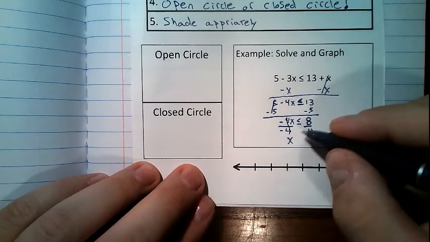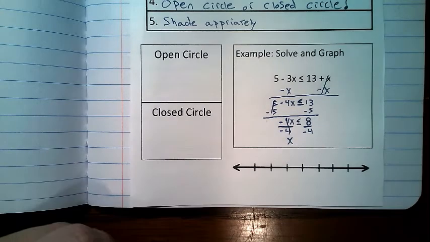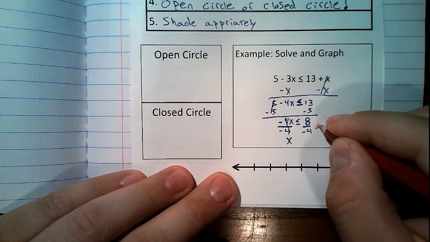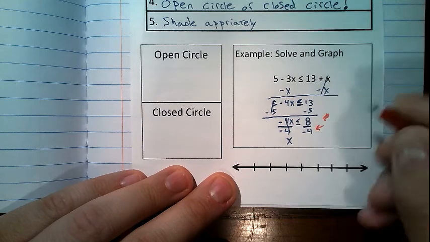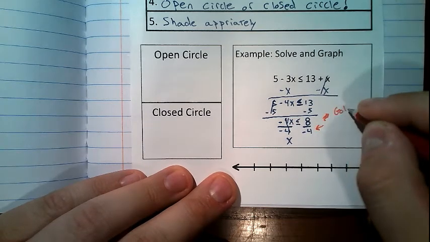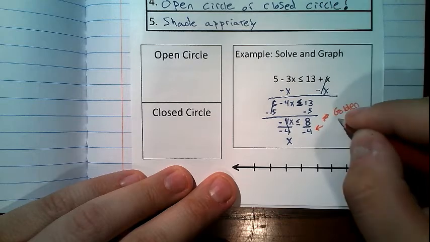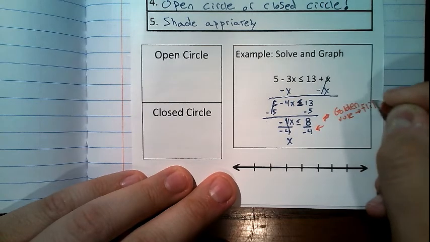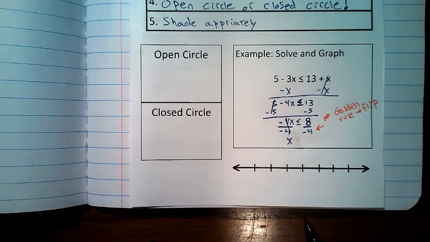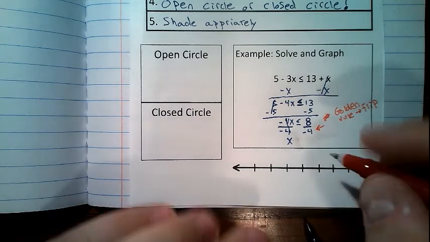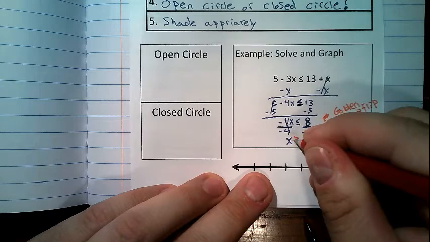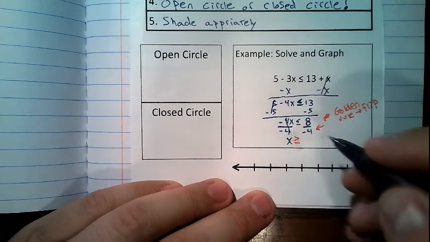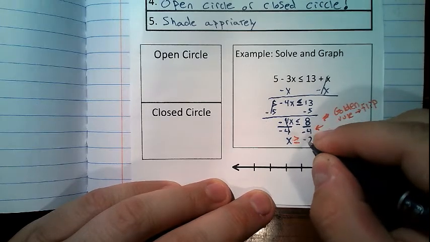Now, because I divided by a negative number, I have to use the golden rule and flip it. So this means that x is going to be greater than or equal to 8 divided by -4, which is -2.